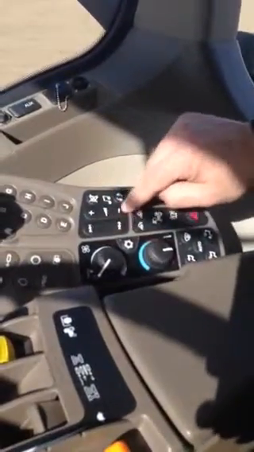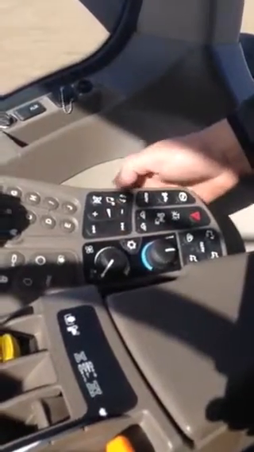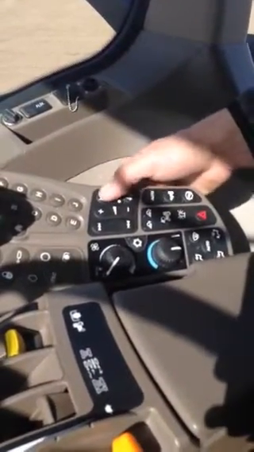Your radio buttons, volume up or down, changing your stations with your seek here. You can mute it if you get a phone call. You can just hit this button and it'll mute your speakers for you.